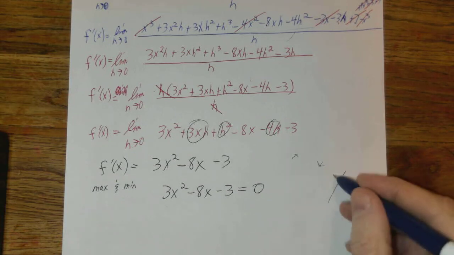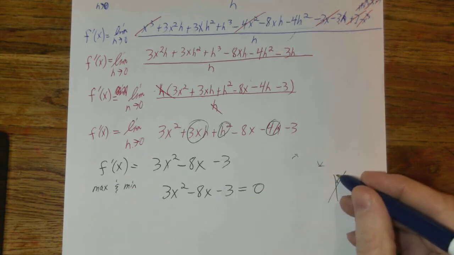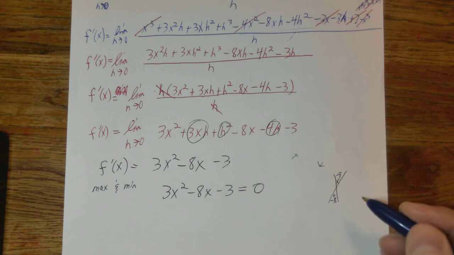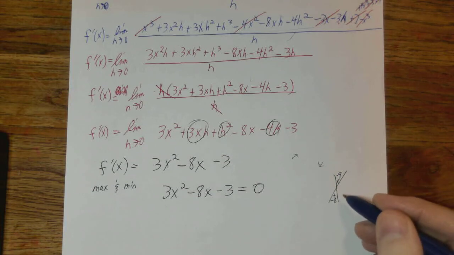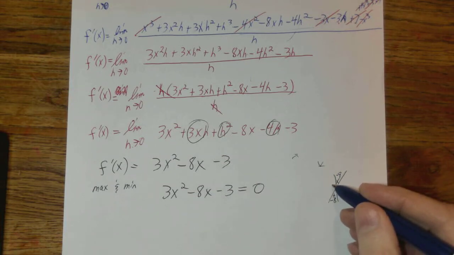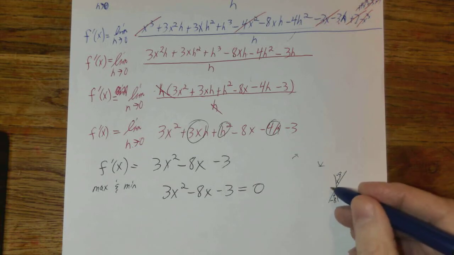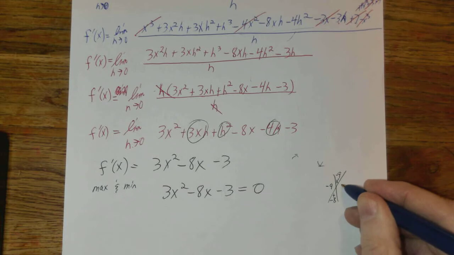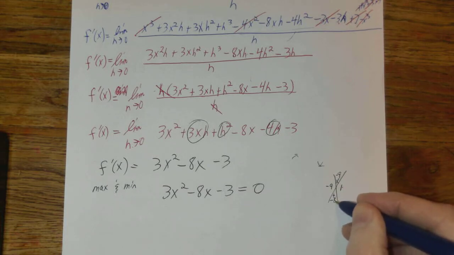Now, let's see, what multiplies to negative 9 and adds to negative 8? I'm going to factor this and solve it. Could use the quadratic formula, but I'm going to factor instead. That would be negative 9 times 1, negative 9 plus 1.